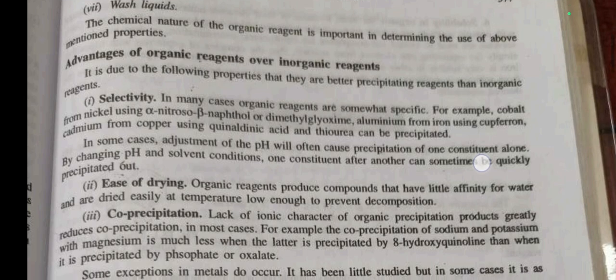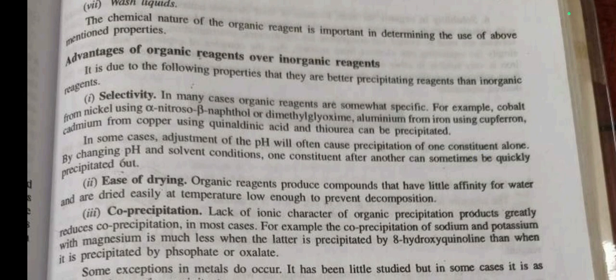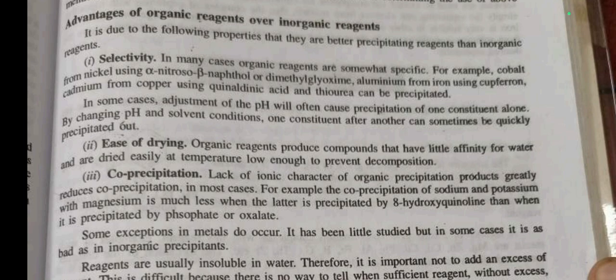properties. Advantages of organic reagents over inorganic reagents. It is due to the following properties that they are better precipitating reagents than inorganic reagents. Number 1. Selectivity. In many cases, organic reagents are somewhat specific. For example, cobalt from nickel using alpha nitroso beta naphthol or dimethylglyoxime, aluminium from iron using cupferron, cadmium from copper using quinaldinic acid, and thiourea can be precipitated.